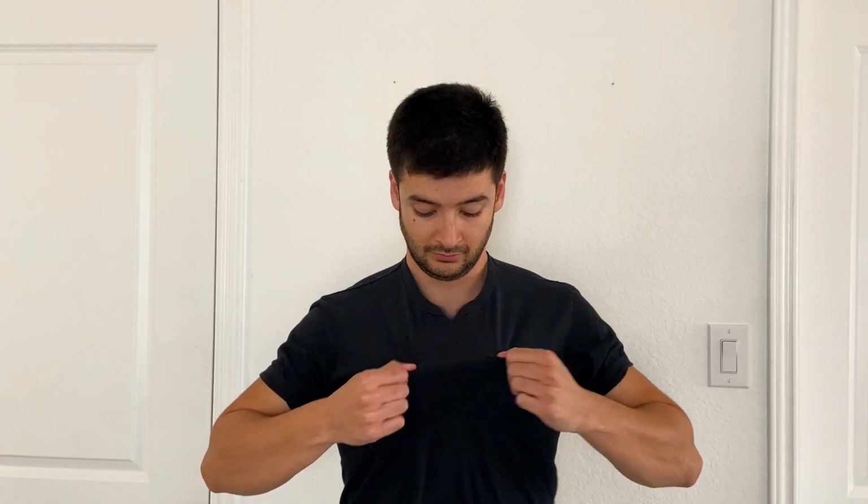Ensure that the camera is at eye level. This will give you the best photos. Notice here that I'm wearing a neutral color t-shirt. Choose from white, gray, tan, or black to keep it simple. Now you're ready to take your photos.